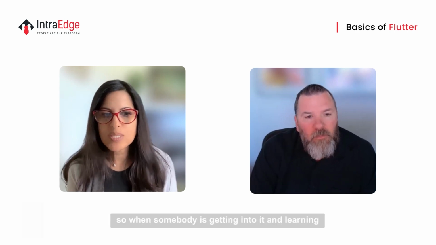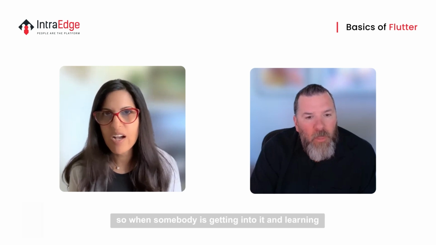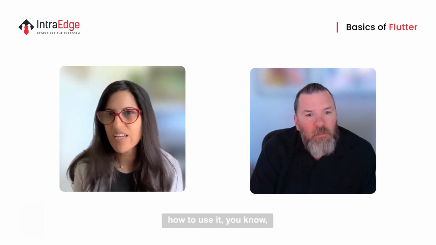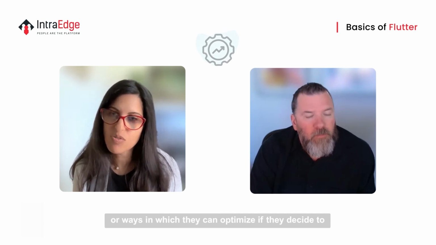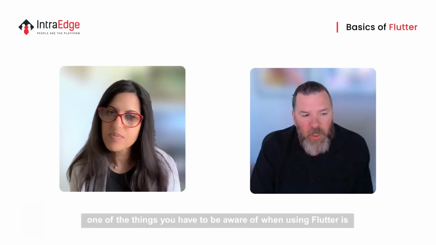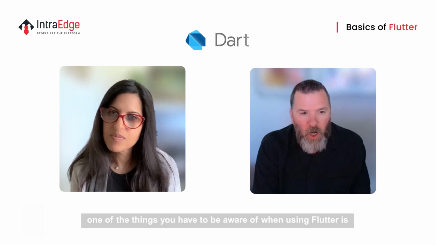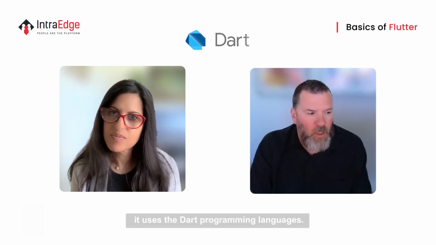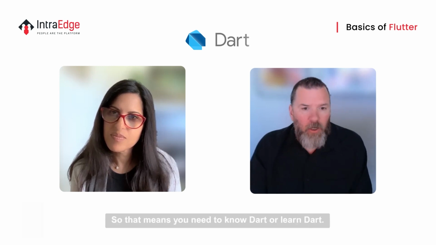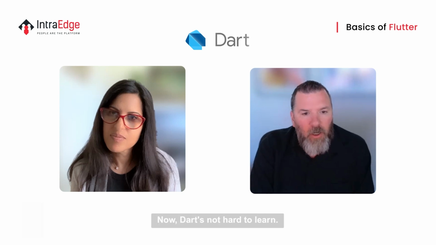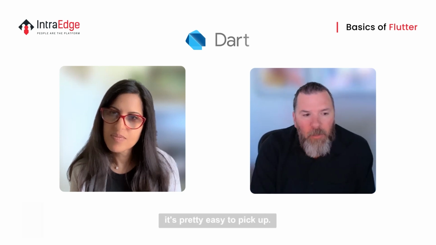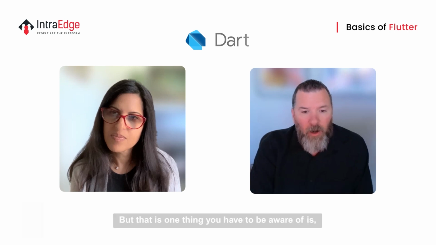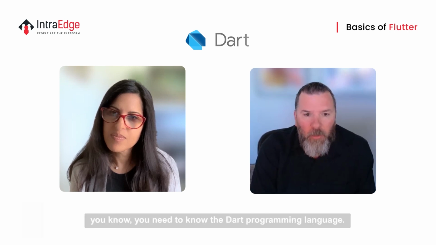Okay. So when somebody's getting into it and learning how to use it, what are some of the advantages, or ways in which they can optimize if they decide to use Flutter? Yeah, one of the things you have to be aware of when using Flutter is it uses the Dart programming language. So that means you need to know Dart or learn Dart. Now, Dart's not hard to learn. If you've got experience in JavaScript or TypeScript, it's pretty easy to pick up. But that is one thing you have to be aware of.